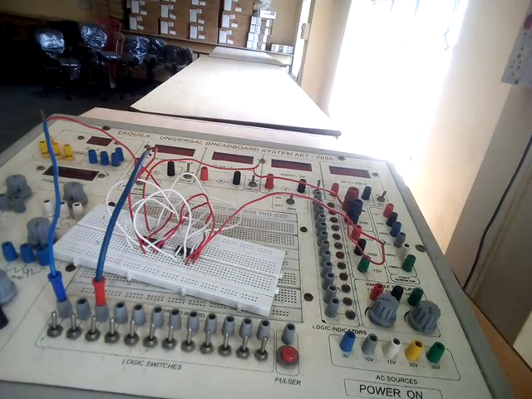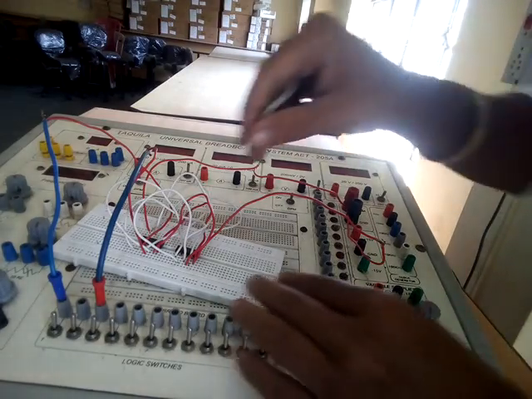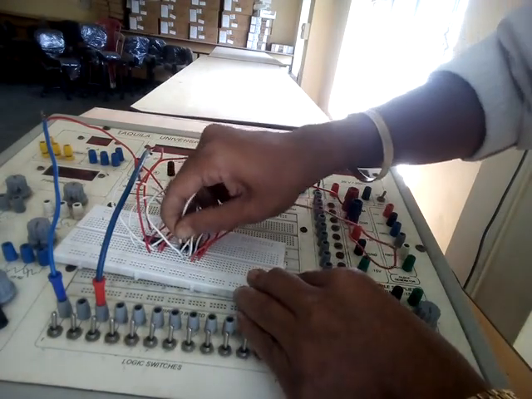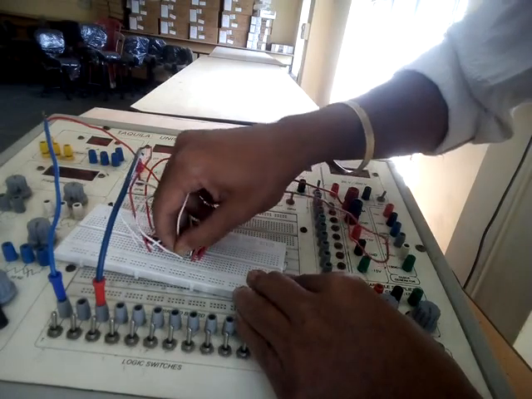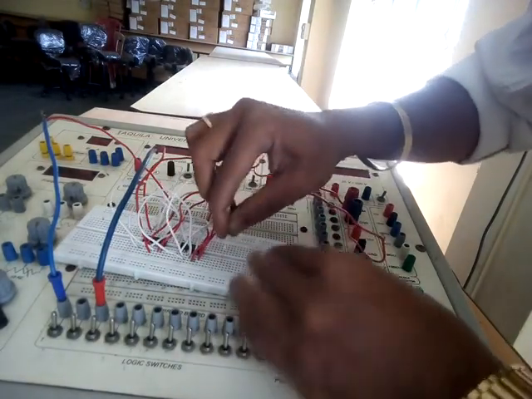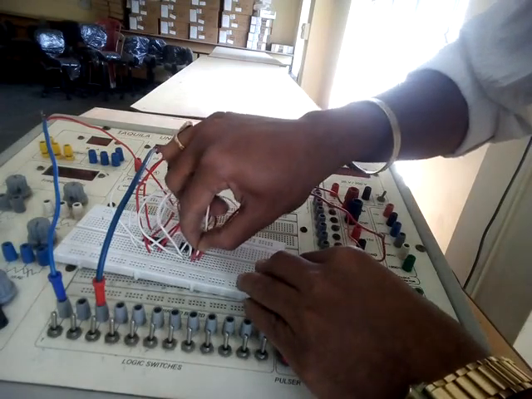Next, pin number 2 and 6 of the second IC, pin number 2 and 6 of the second IC, are shorted.